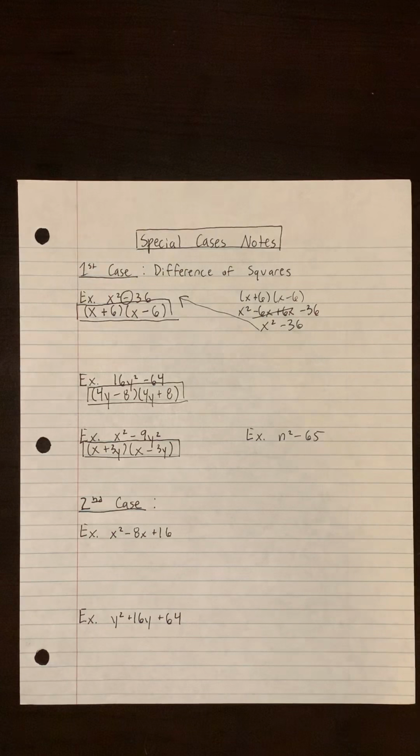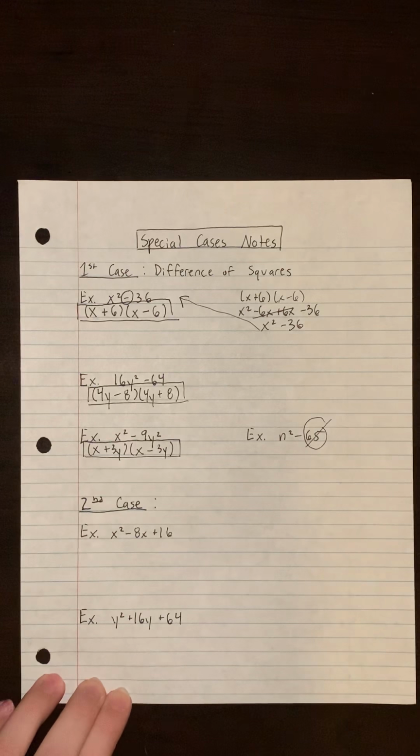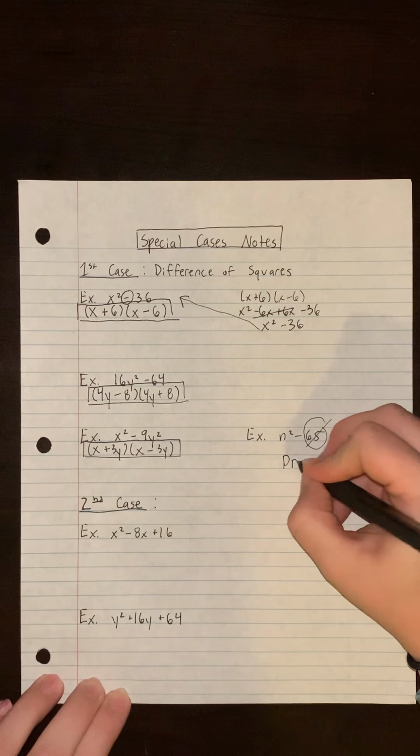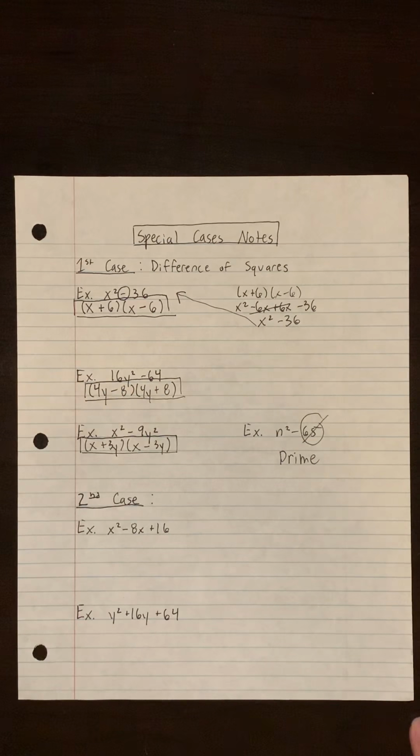This example here is a little trickier. So you've got n squared minus 65. n squared is a perfect square. 65 is not. So we would actually call this prime because you cannot factor it. If you can't factor it, you would just call it prime. So that's the first case. That's difference of squares.